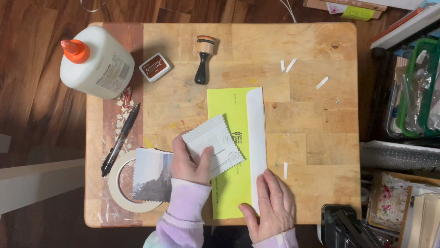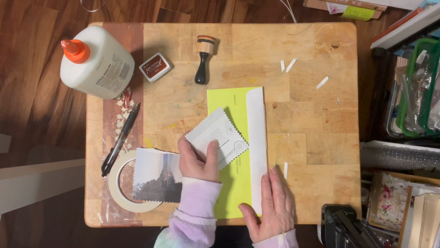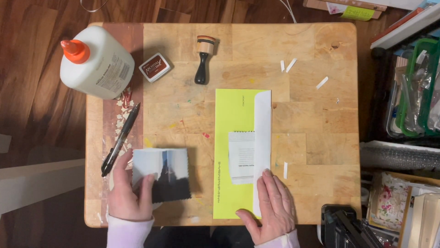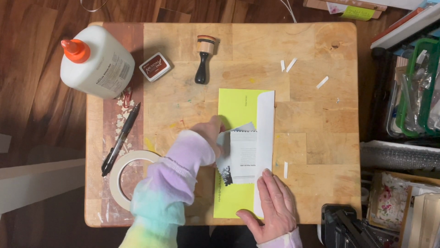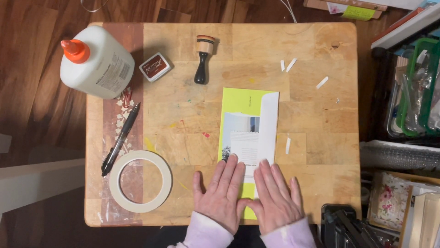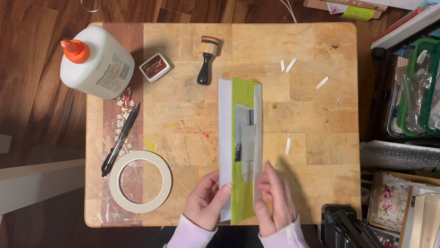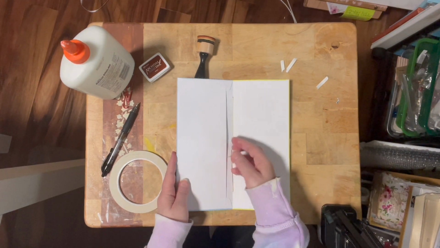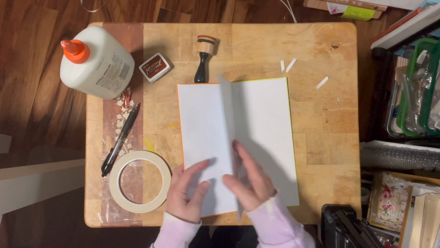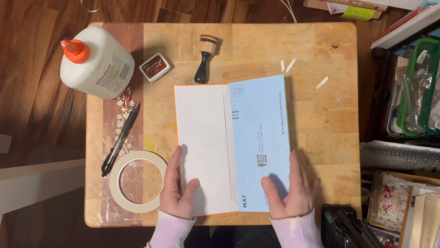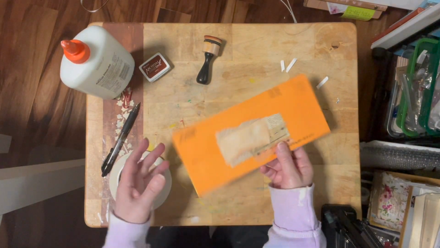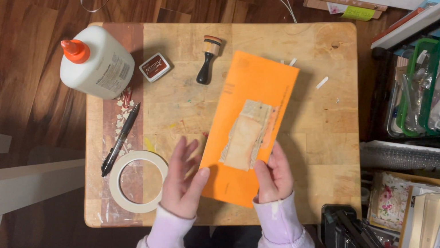I have a tuck spot right there, and I have a tuck spot underneath as well. So you have 2 tuck spots if you need them, and then inside you have all the receipt storage, which is perfect. And then this is a way to decorate. So that's insert number 2.